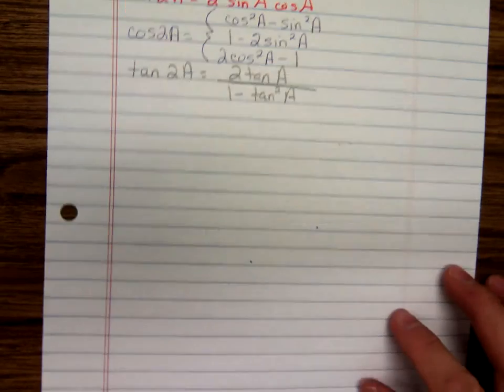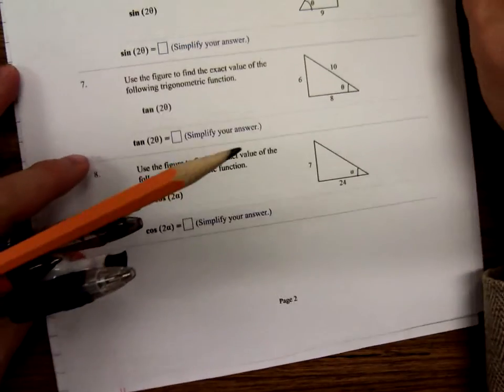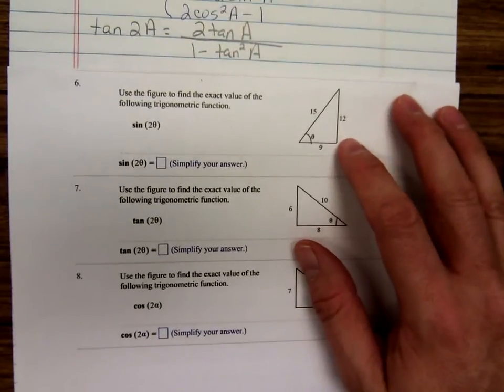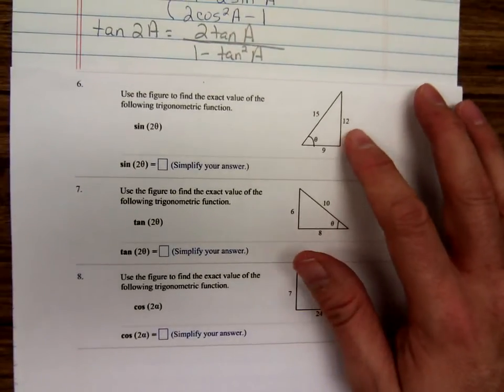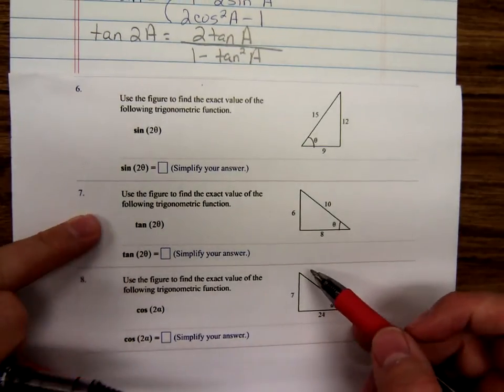Okay, so now we're going to do a problem. This one right here, just to illustrate these double angle identities. This is problem number 6 that we're going to do. It says, use this figure to find the exact value of the trig function.